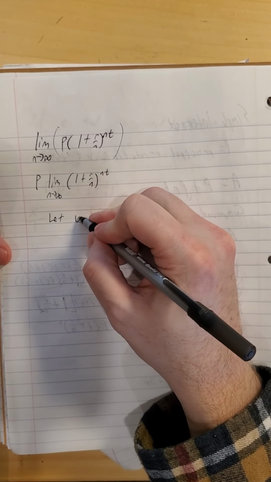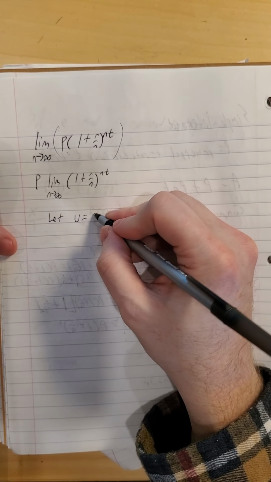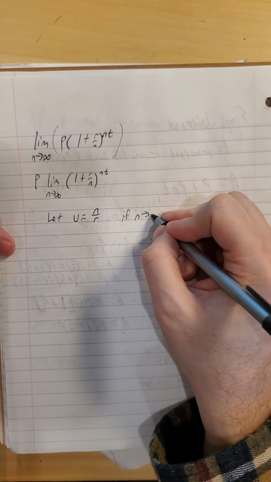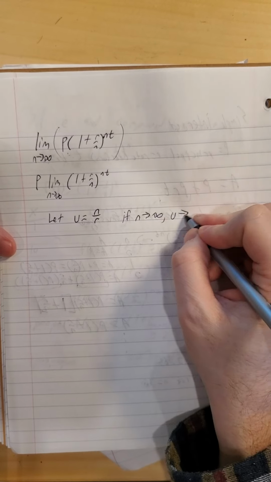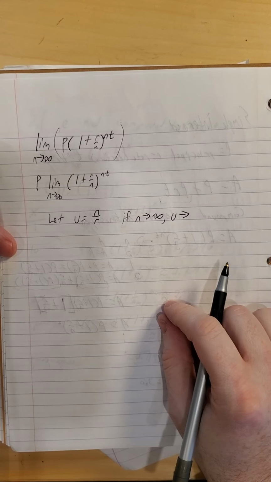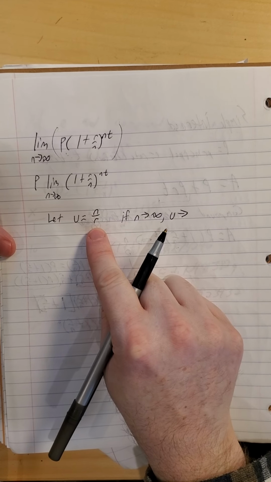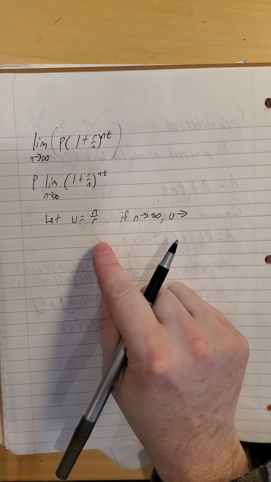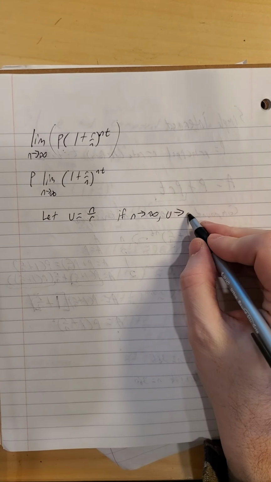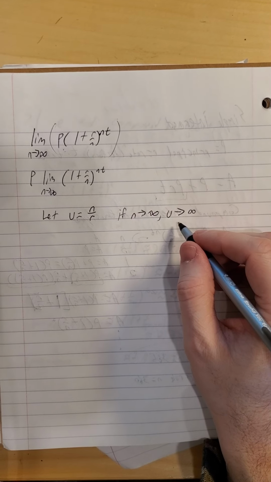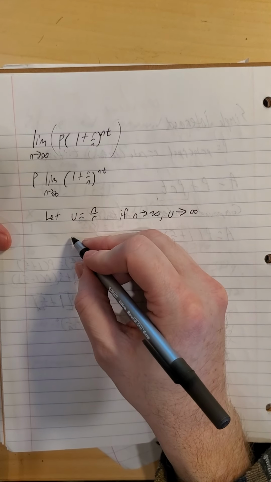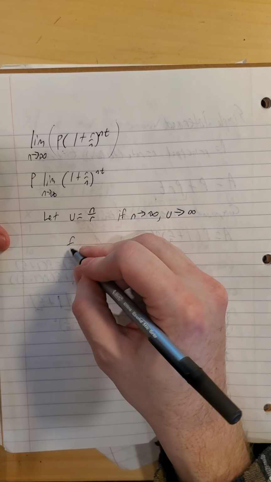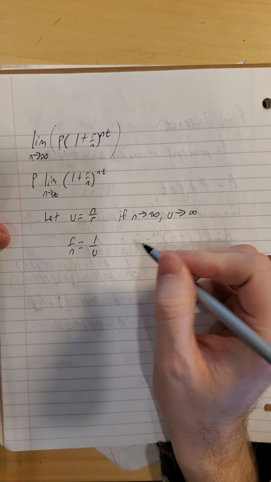Put in a placeholder variable. Let u equal n divided by r. If n's going to infinity, what's happening with u? So n is growing without bounds. r is a rate, so it's an interest rate. We're going to enter it as a positive. Hopefully you see that u would also then be approaching infinity. So if u is n over r, then r over n is the reciprocal of u.